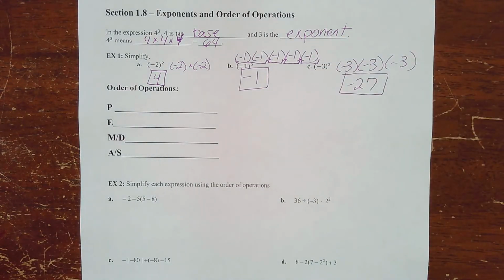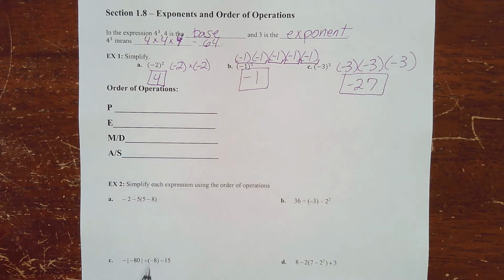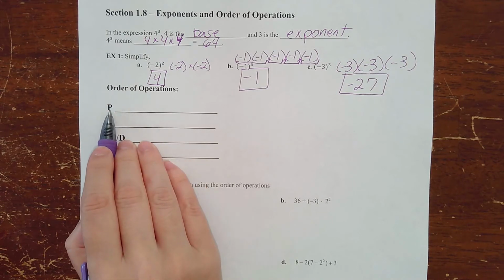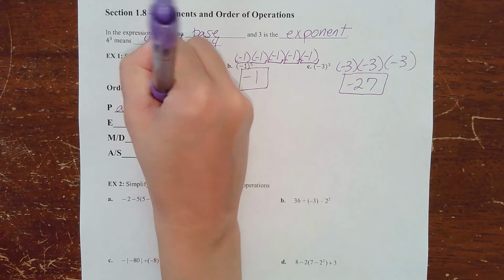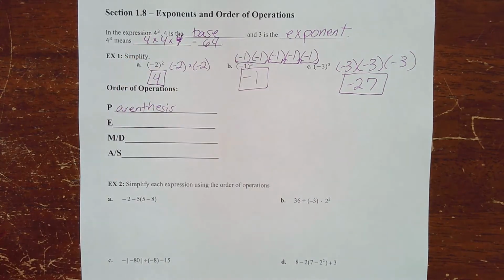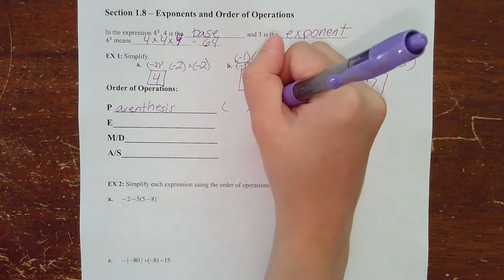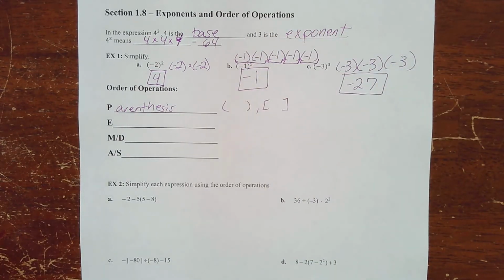Now that we've talked about exponents, let's get into the order of operations. So you guys may have seen this before, but let's make sure that we're really clear on what those orders are. The first thing that you do in simplifying is look for parentheses. Okay, so parentheses, of course, sometimes look like this, but brackets are also on that same level of order of operations. There are also some things that have assumed parentheses.